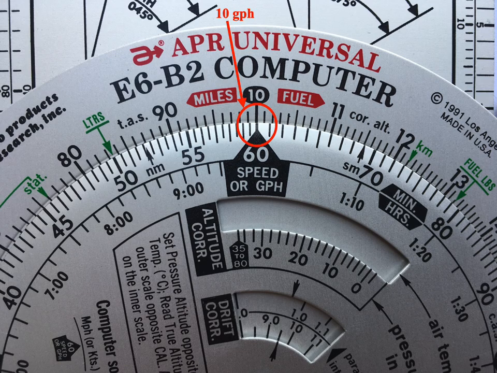Now let's calculate how much fuel we will burn during those 15 minutes. We know from previous flights, and checking the airplane flight manual, that we will burn about 10 gallons per hour in cruise. It would actually be a few gallons more than that in the climb, but to keep things simple for this exercise, we'll keep it at 10. We rotate the inner wheel of the E6B and place the 60 under the 10 to represent 10 gallons per hour.